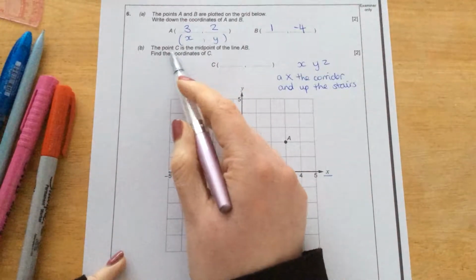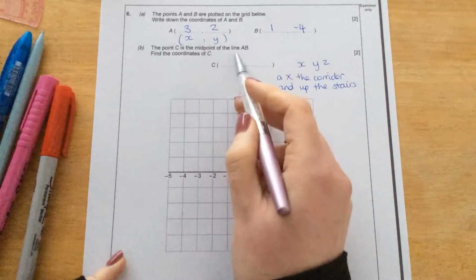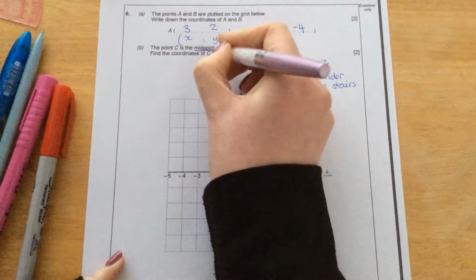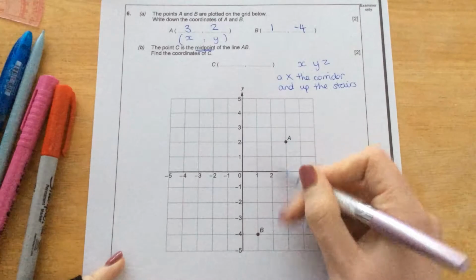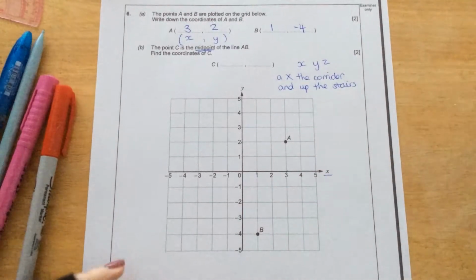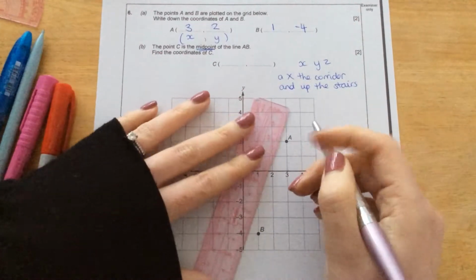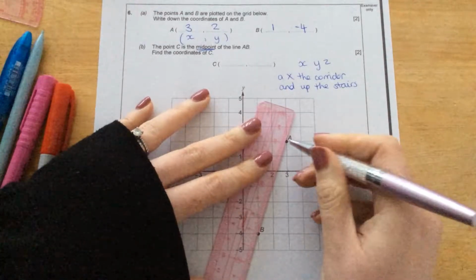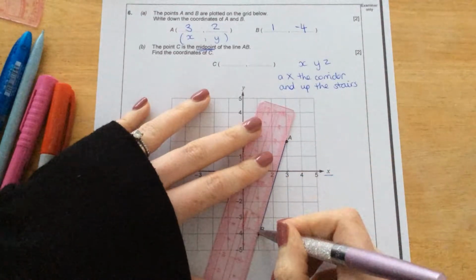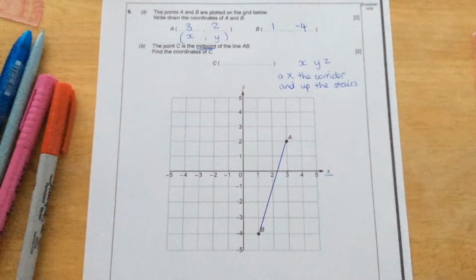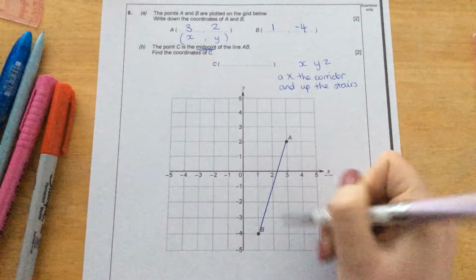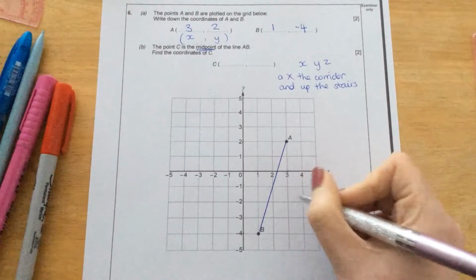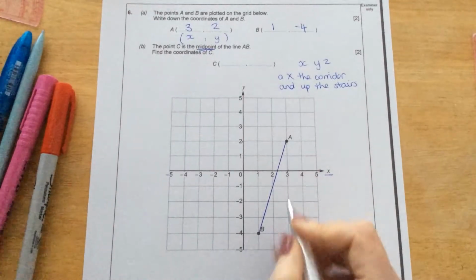Part B. Point C is the midpoint of the line AB. So the midpoint is kind of like halfway. So the line AB, A is here, B is there. If I were to draw a line between A and B, so that's the line AB, I need to say where C is. Where is halfway in between A and B?